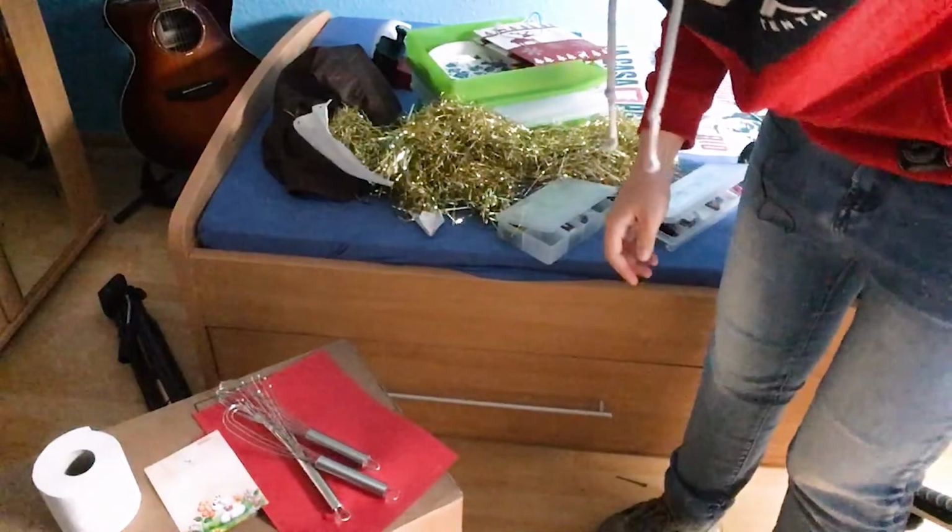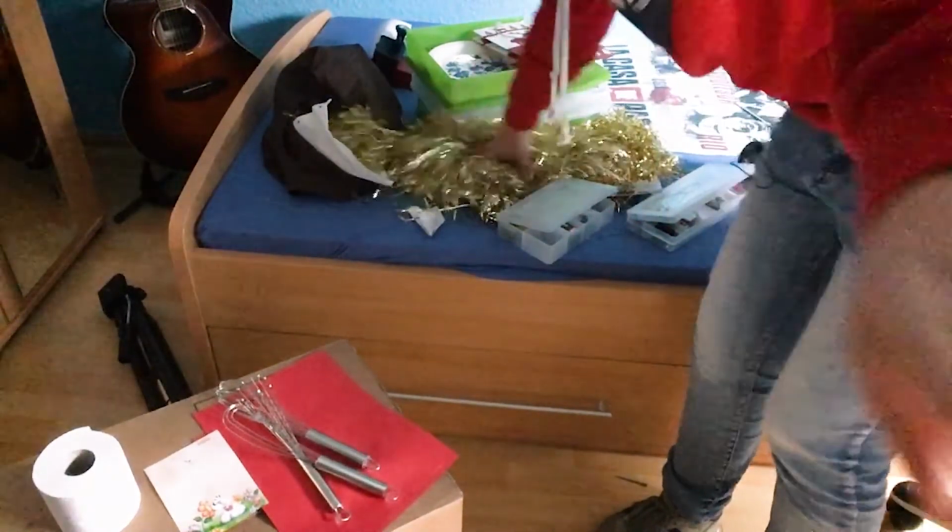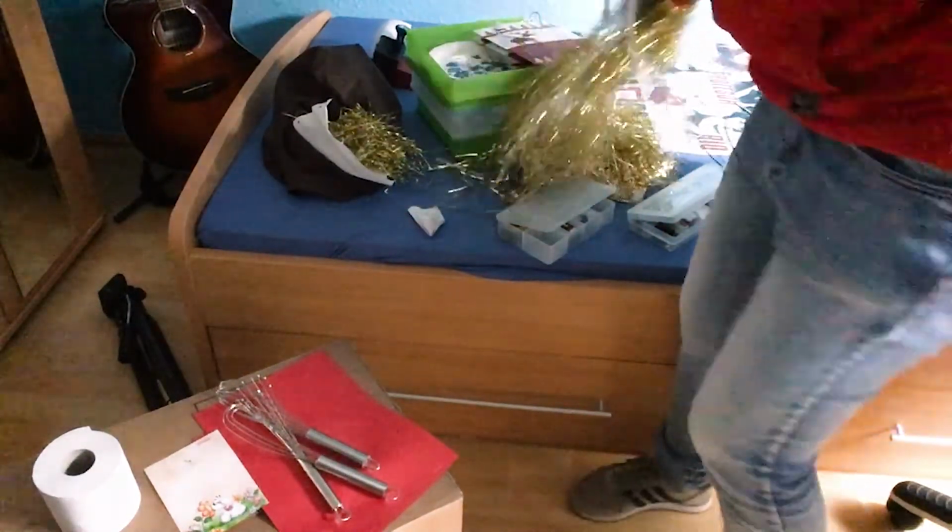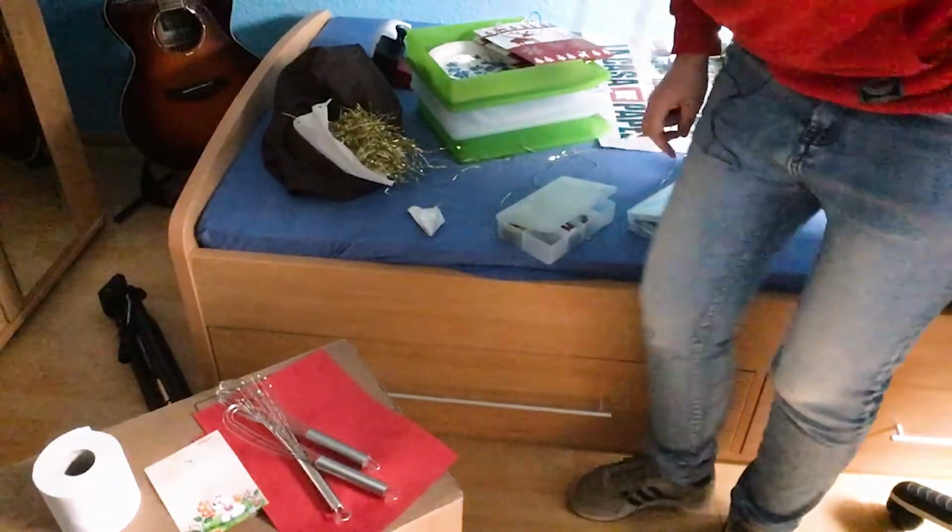So I think you see a little bit. What you do see is the mess I made for my last video. Very sorry. Also, we're just moving back into that house at the moment, so this room just quite generally looks like a mess. I'm sorry.